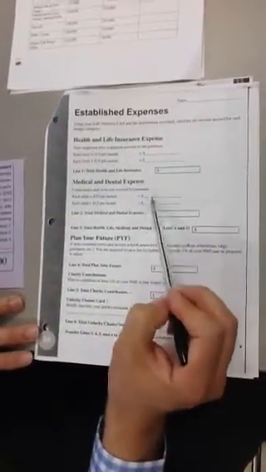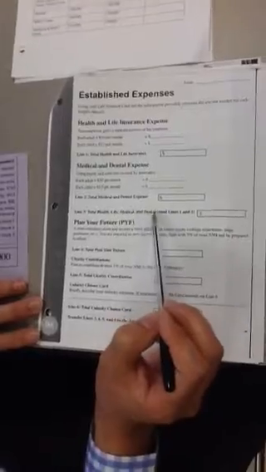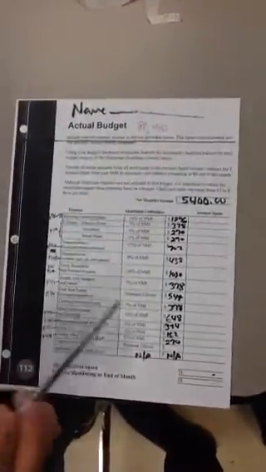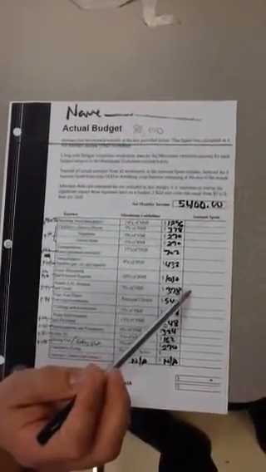You're going to do the same thing for dental. And then you're going to add up line 1 and 2, and you're going to put line 3 here on this sheet, the actual budget sheet. So you're going to put your actual amount, and it needs to be under $378.